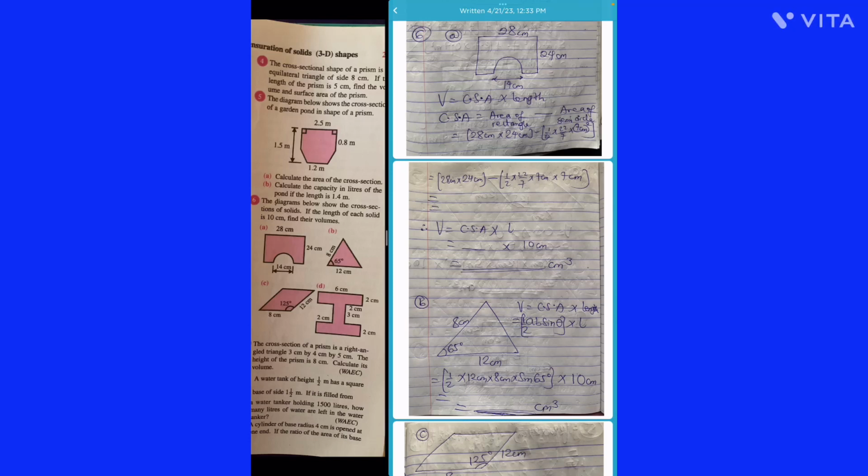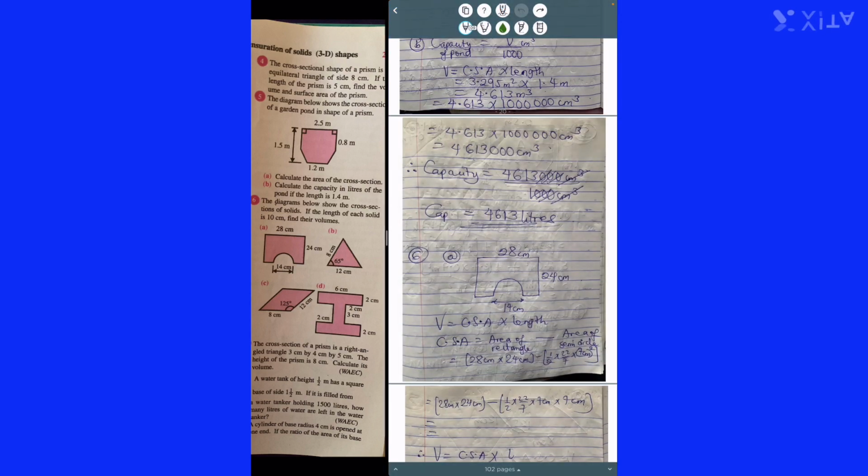The exercises on solid mensuration in exercise 20.1. Now, question 6 says, the diagrams below show the cross-sections of solids. If the length of each solid is 10 centimeters, find their volumes. This is simple. To find the volume of each solid, we just find the cross-sectional area we are given. We find the cross-sectional area of the shape we are given and multiply that cross-sectional area by length.